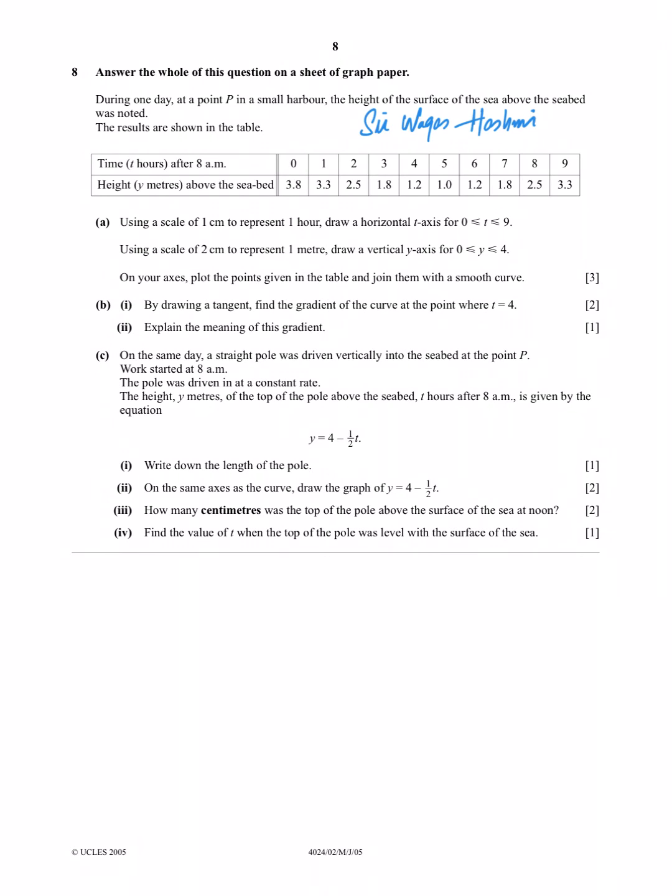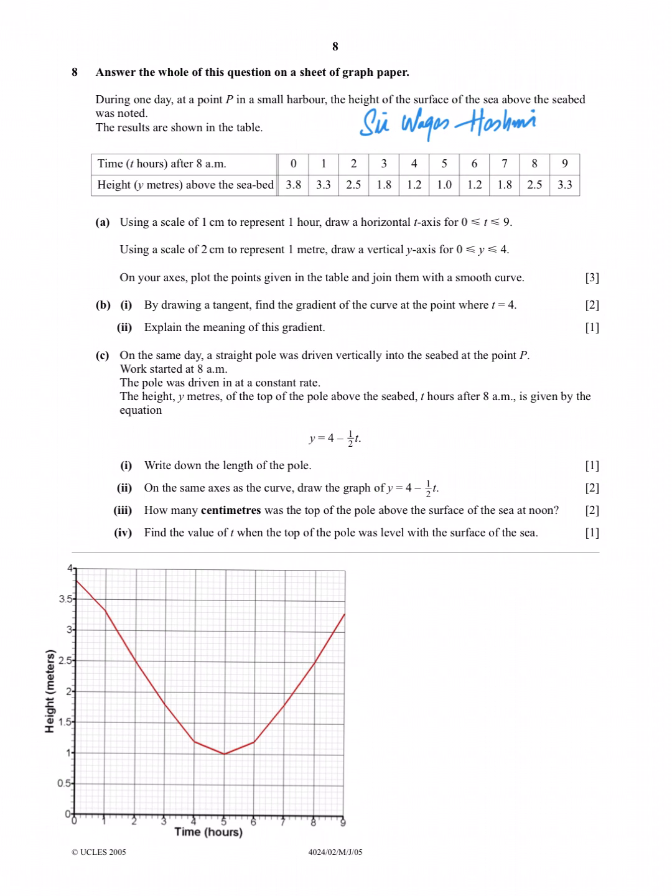You need to draw the graph of the values of x and y on the graph paper, and the scale is mentioned, and that's how your graph looks. All right, I have drawn it roughly, but make sure that you are following the scale as given in the question. Now it says that by drawing a tangent, find the gradient of the curve at the point where t equals 4.